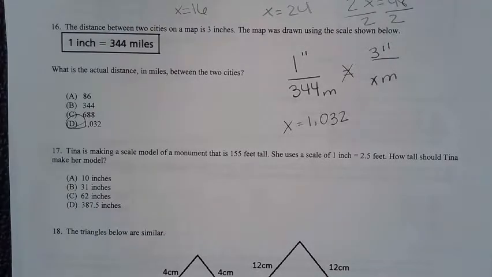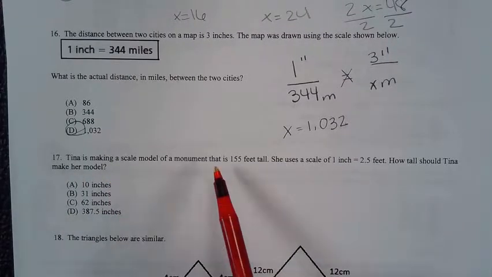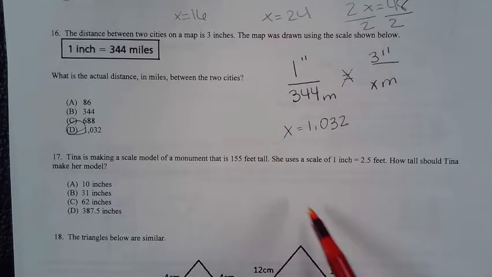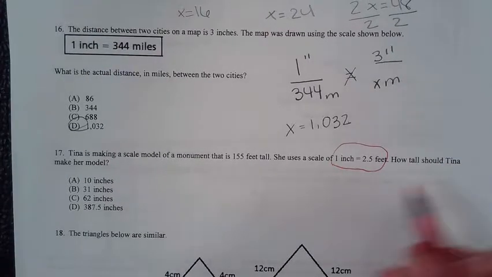Okay, number 17. Tina is making a scale model of a monument that is 155 feet tall. She uses a scale of 1 inch equals 2.5 feet. How tall should Tina make her model?